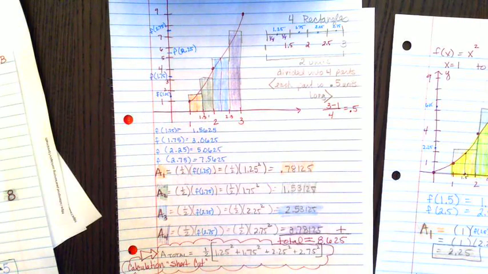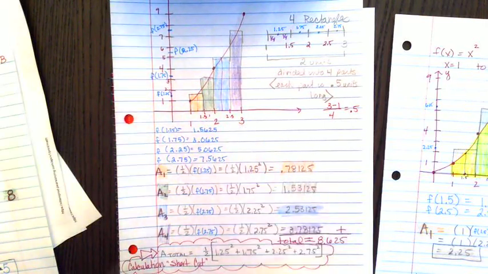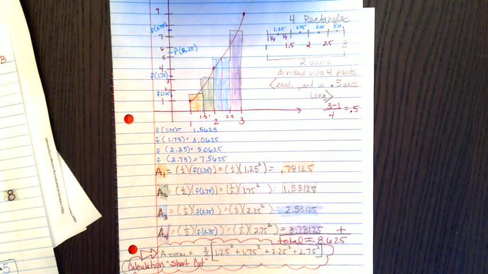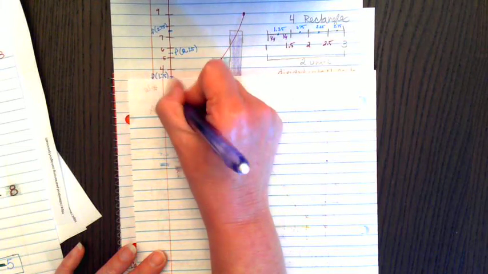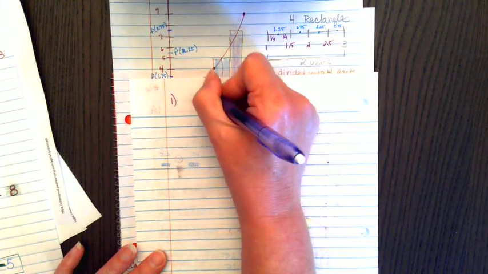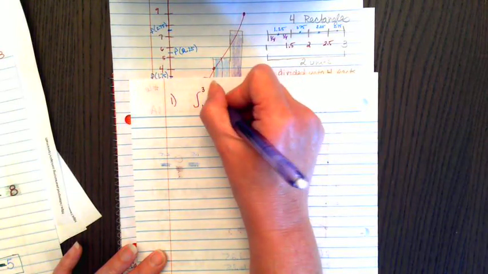In this case, it would be the integral from x equals 1 to x equals 3. So if we jump ahead to where we eventually get with this problem, number 1 on the review would be: from x equals 1 to x equals 3, integrate x squared dx.